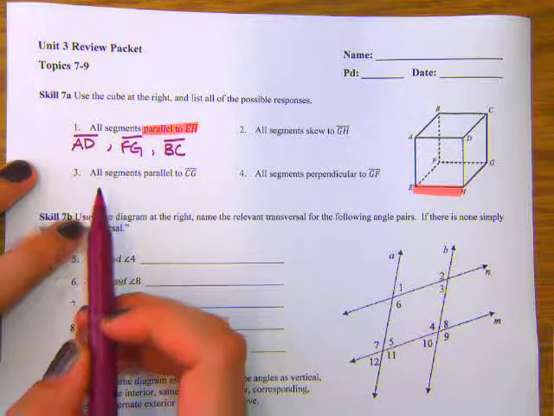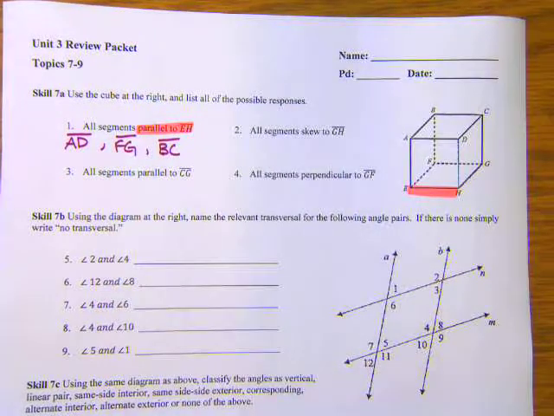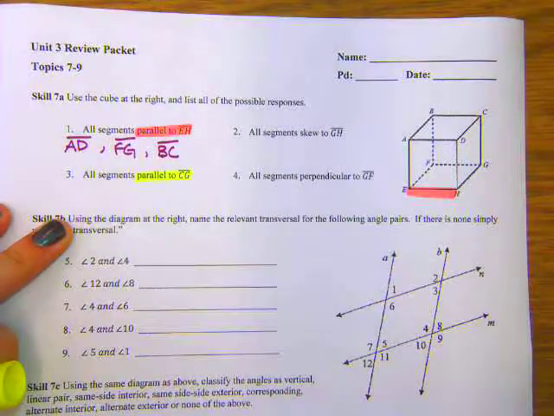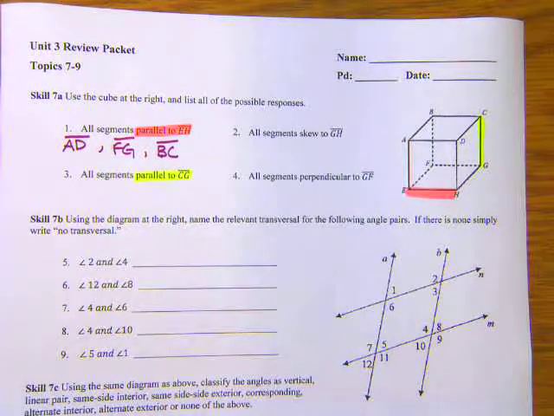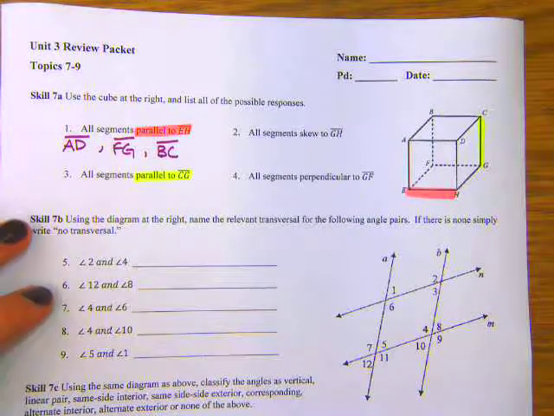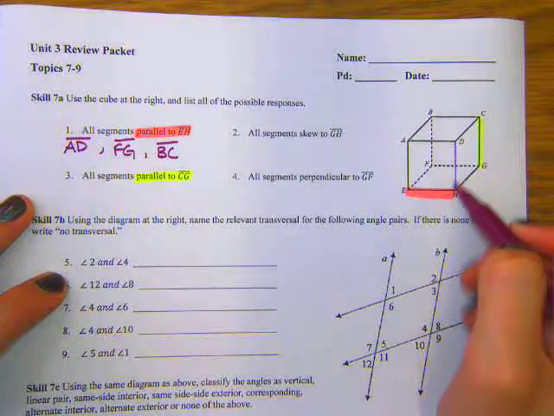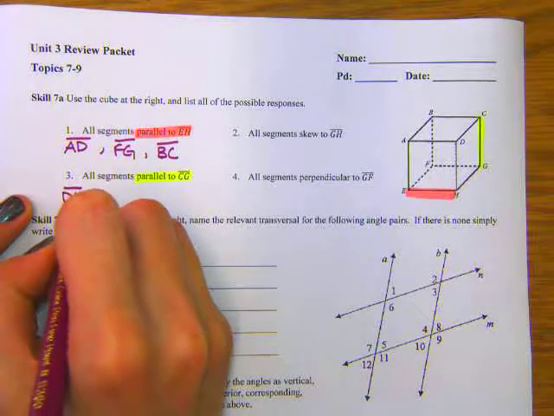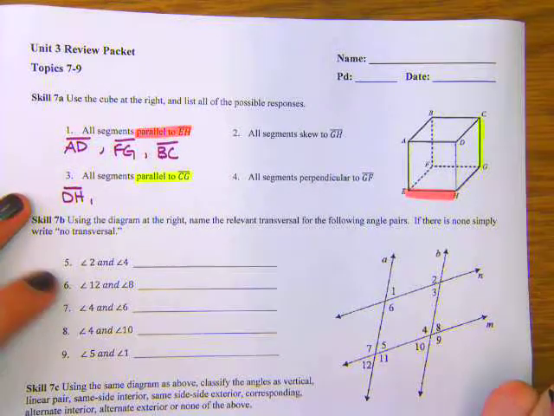Alright, let's jump down to number 3. I want to know all of the segments parallel to segment CG. So I'll highlight that in yellow, the segments parallel to segment CG right here. Again, there are several different options for us here. The first one that I see, DH, segment DH right here is parallel to segment CG. Those are 2 segments that are in the same plane and will never intersect.